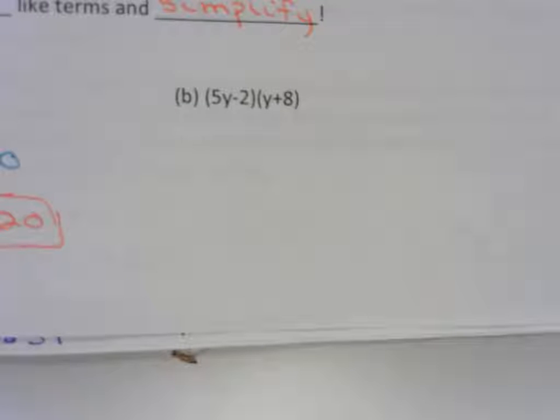So when I take the first two, 5y times y is 5y squared. And then 5y times your 8, because you distribute your 5y first, is 40y. Now take your negative 2 and distribute it. So negative 2 times y is negative 2y, and then negative 2 times 8 is negative 16. So go through, distribute it twice, and then you just add down.